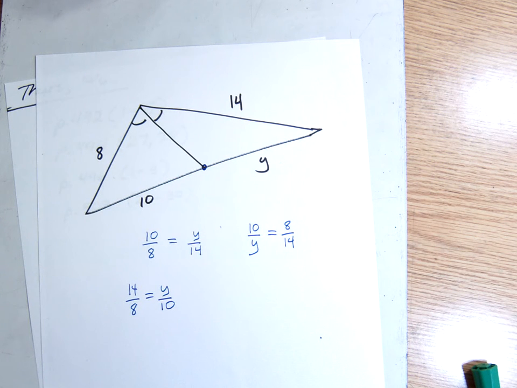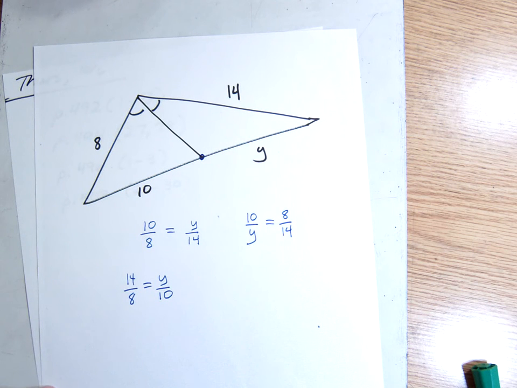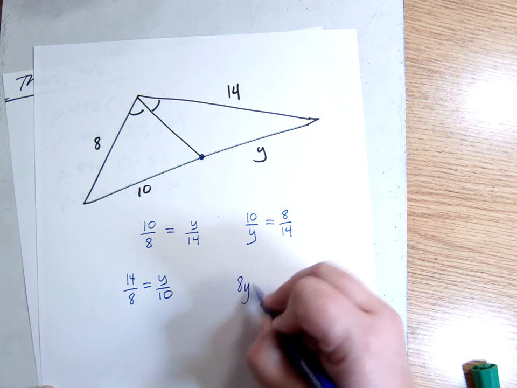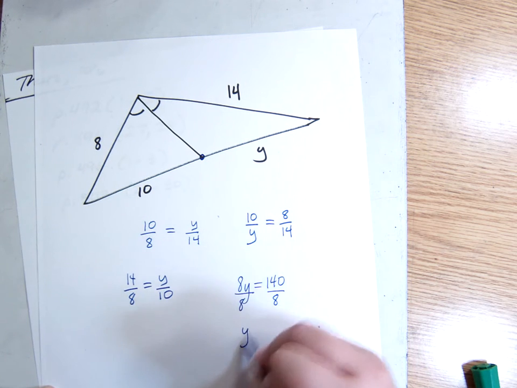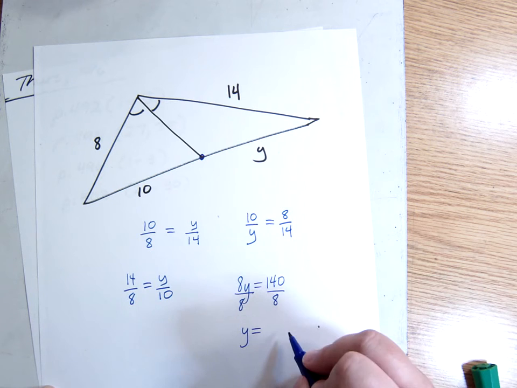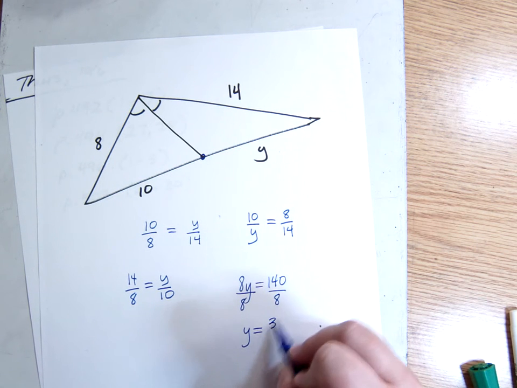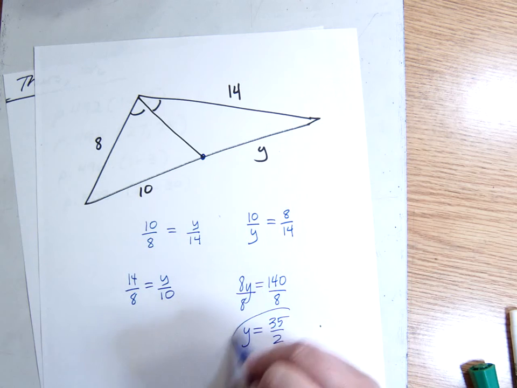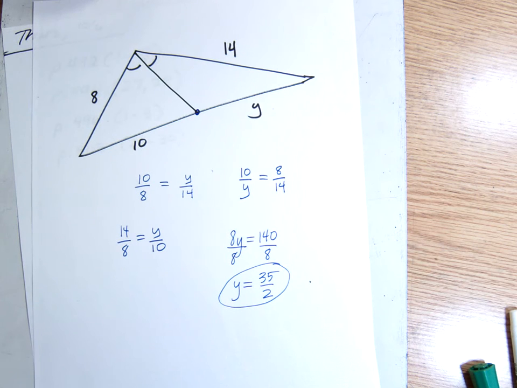Whichever way you say it, you are then going to cross multiply to solve. And we'll get 8y equals 140. Dividing everything by 8, we know it will reduce, 35 halves, I believe. Or if you did that as a decimal, that would be 17.5. And that's all there is to that theorem.